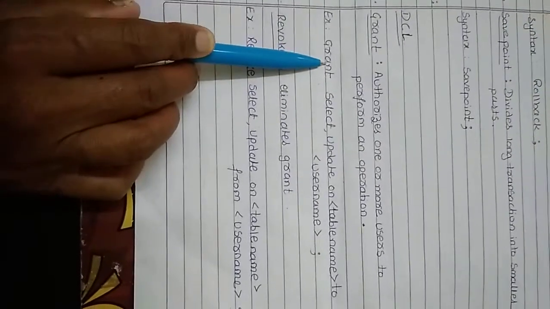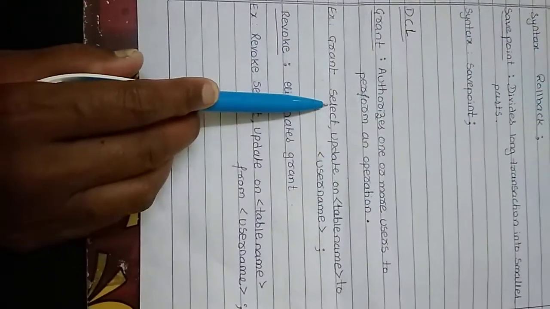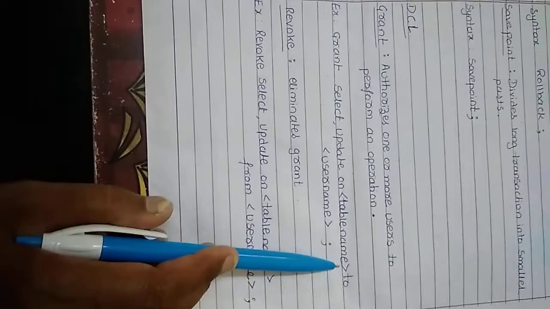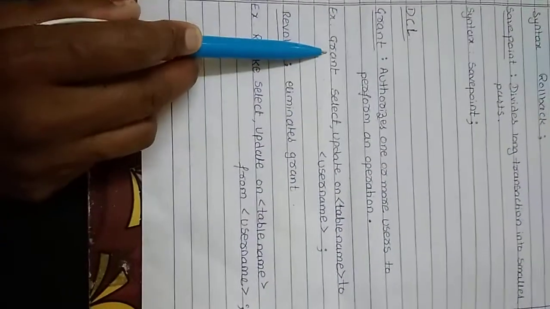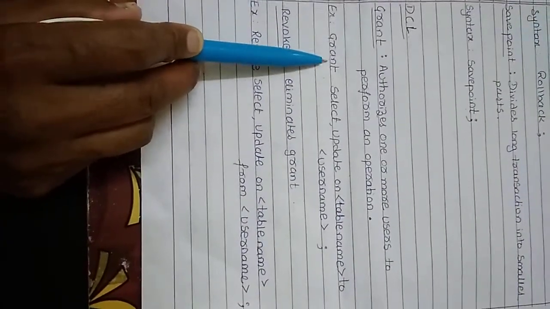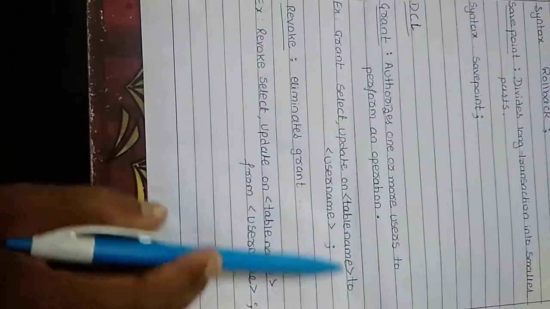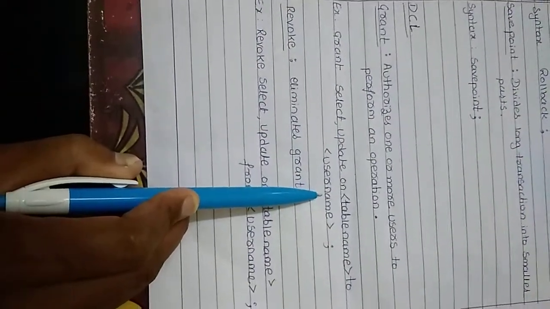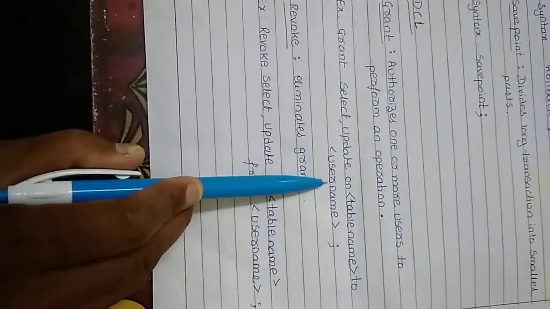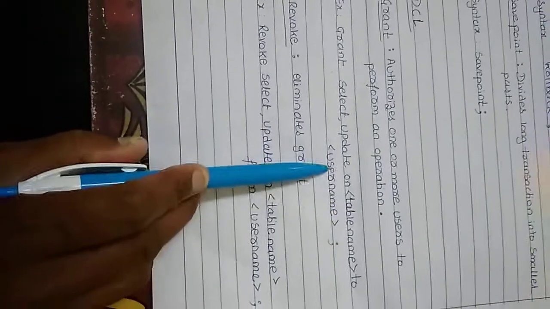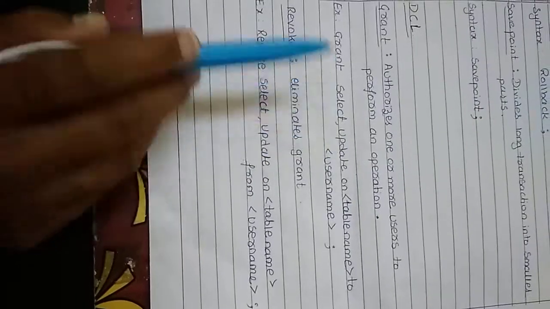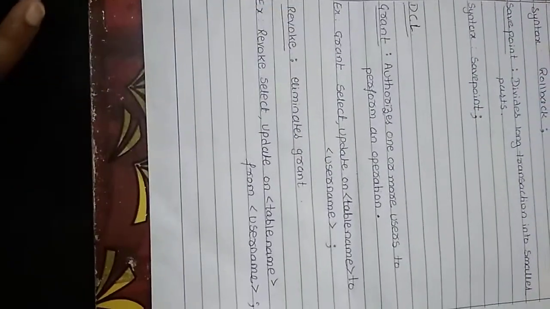And the syntax is grant is the keyword, select, update on table name to user. So here I wanted to grant the privilege of select statement and update statement on a particular table to the username. Generally username is Scott, so the particular user can do the select and update operations on a particular table.